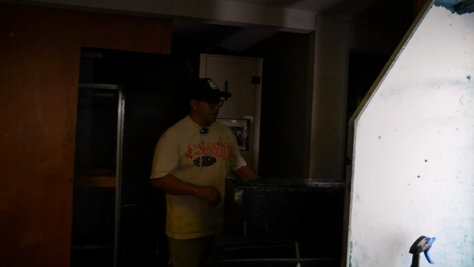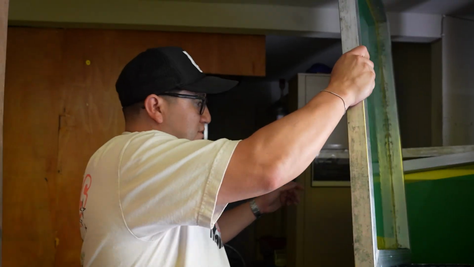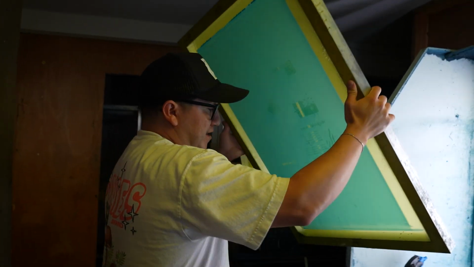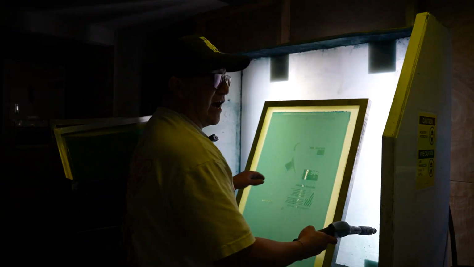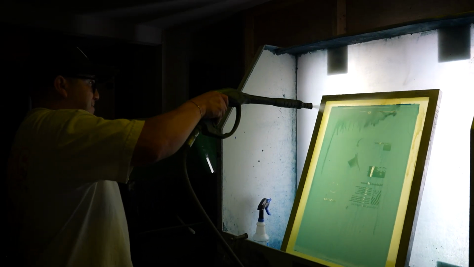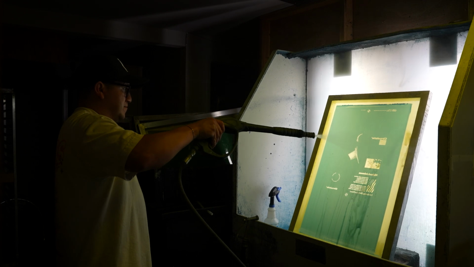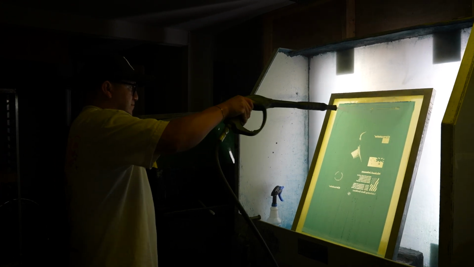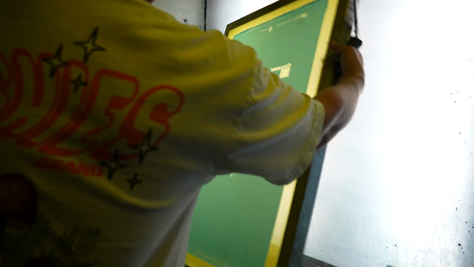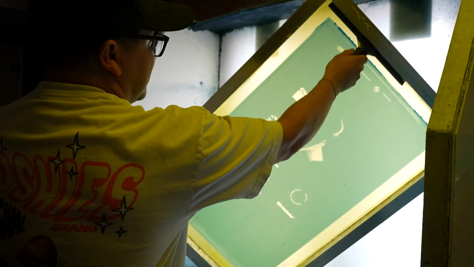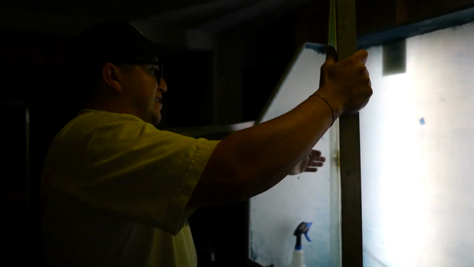So over here we got some of the screens that we already burned. So we've already exposed the screen, we've let it soak in water. This is the part where we just rinse it off so you guys can see how good the detail is. Within seconds, we have this screen washed. We'll just squeegee it out to get rid of any excess water. Again, we're doing this because everything needs to be done quick. We want samples to be made.